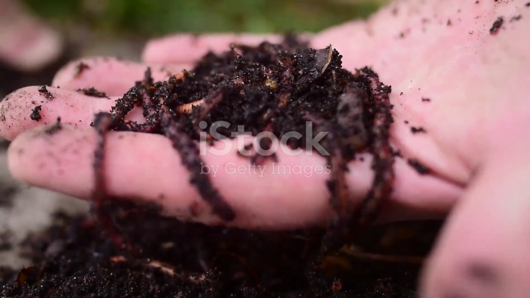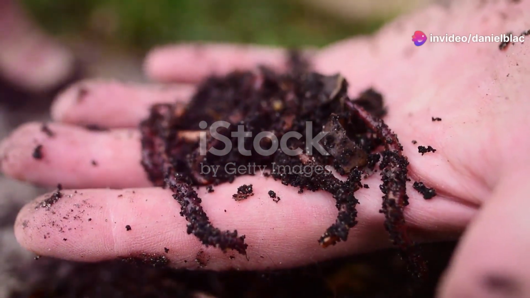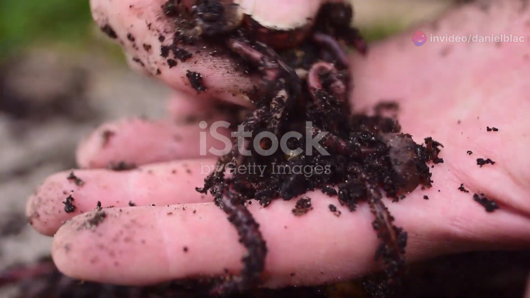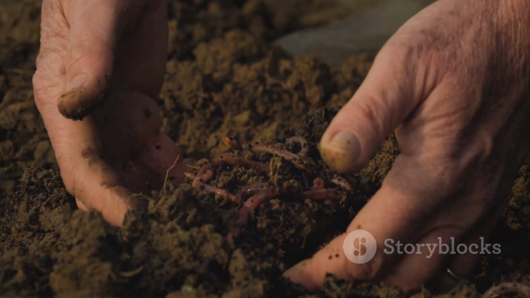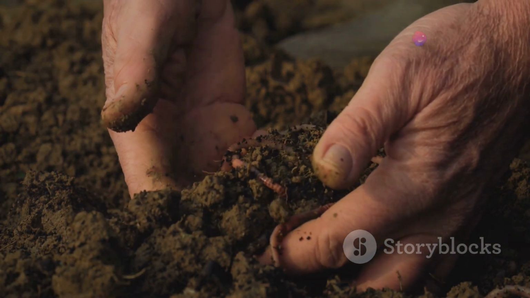Soil, a complex mixture of minerals, organic matter, water and air, serves as the reservoir for the water plants need. This intricate blend forms the foundation of terrestrial life, providing not just physical support for plants, but also the essential nutrients and moisture they require to thrive.